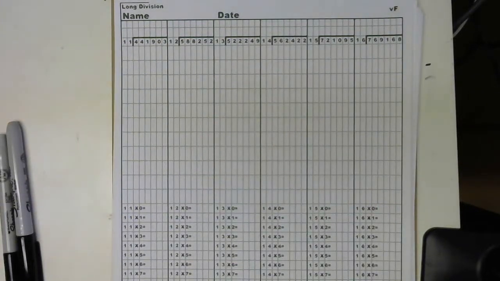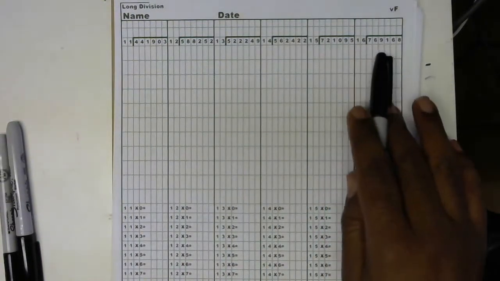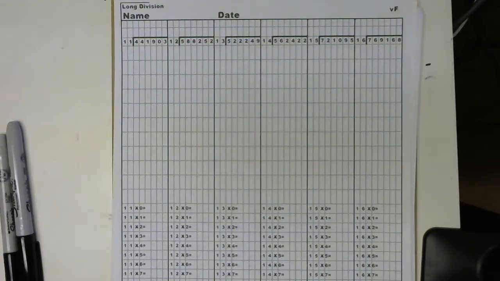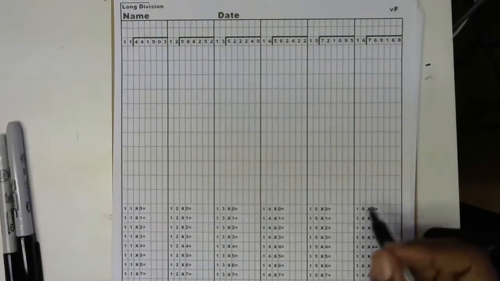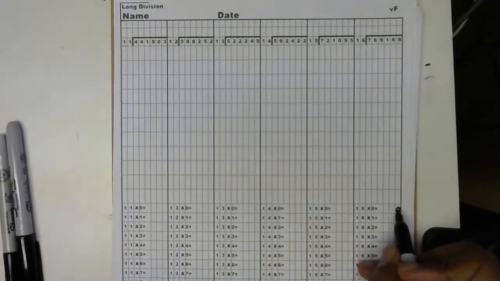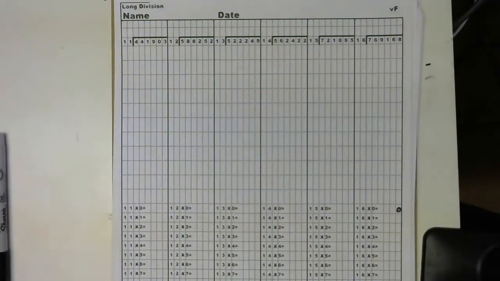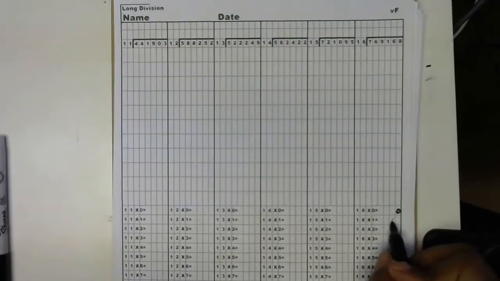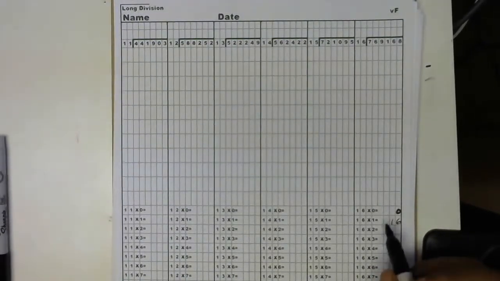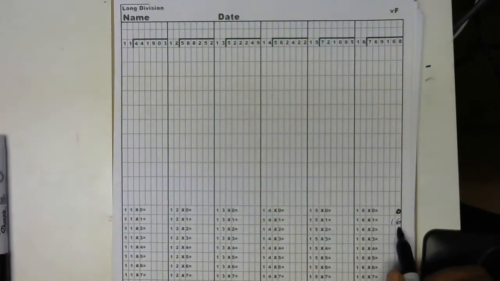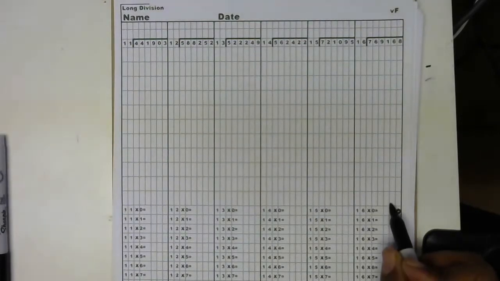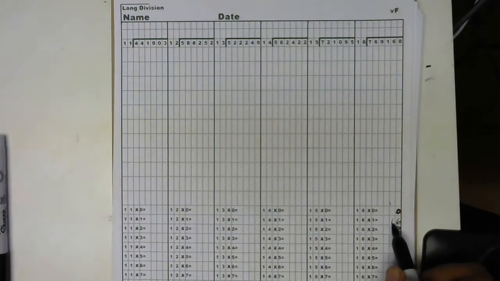Long division. We're going to do an example of dividing by 16, so we need our 16 times tables. 16 times 0 is 0, and then 16 times 1 is 16. 16 times 2 will be 6 plus 6 is 12. Carry my 1. 1 plus 1 is 2, plus 1 more is 3.